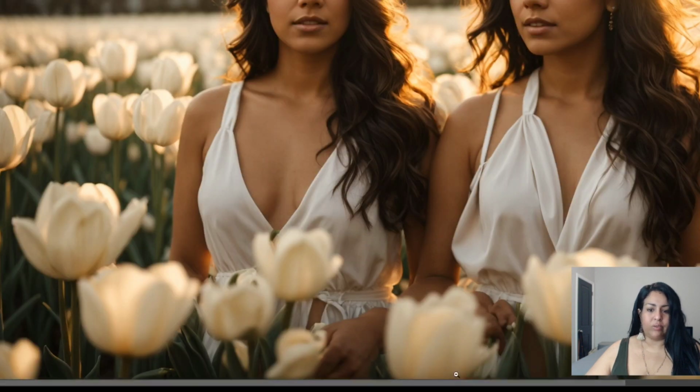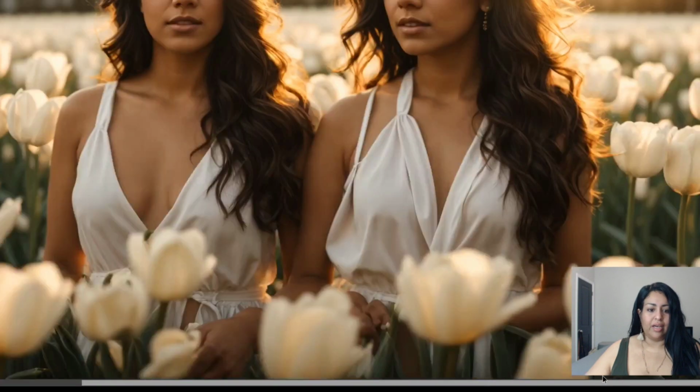They look real. I mean, it's beautiful. The hair is stunning. The field of tulips. I mean, I want to be there. That's gorgeous. I love their clothing. I want that outfit too. I mean, this is gorgeous.